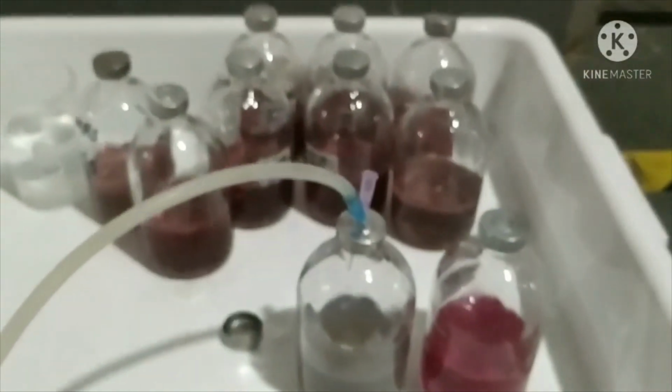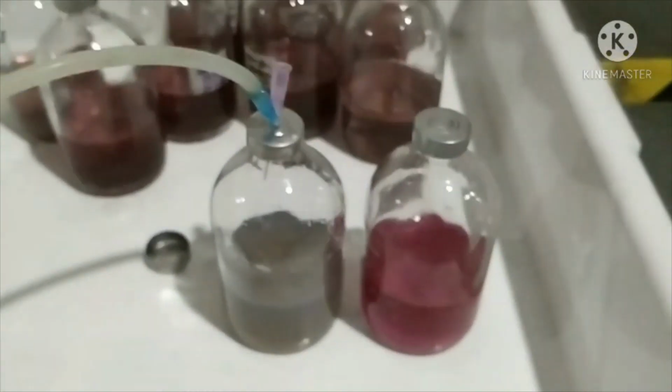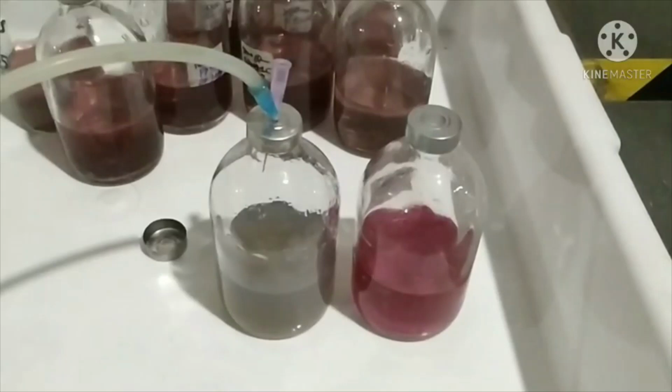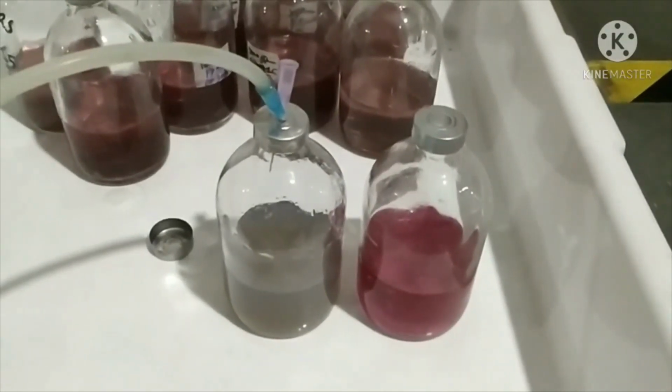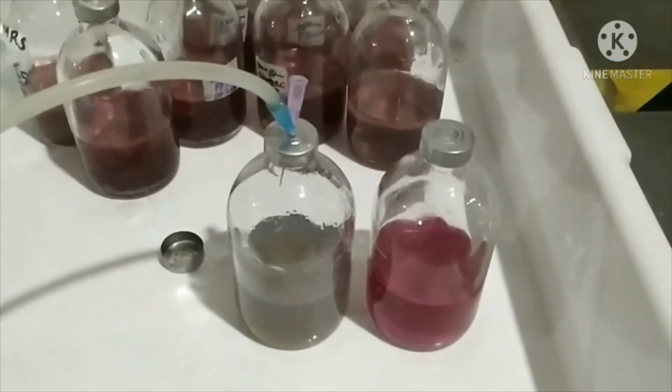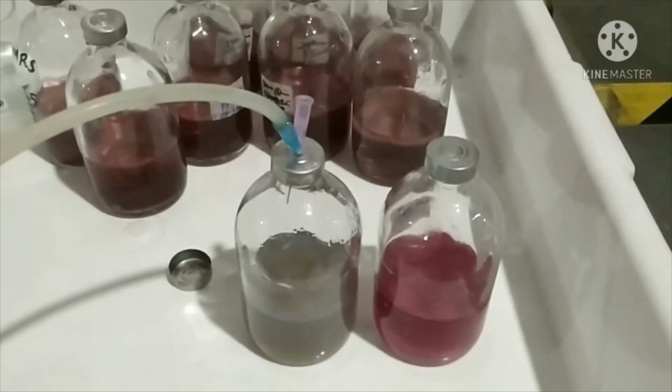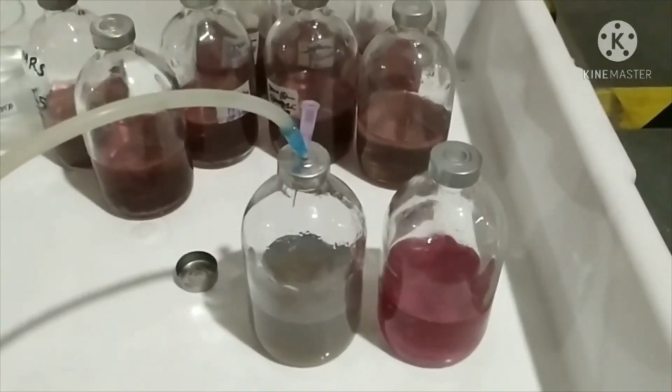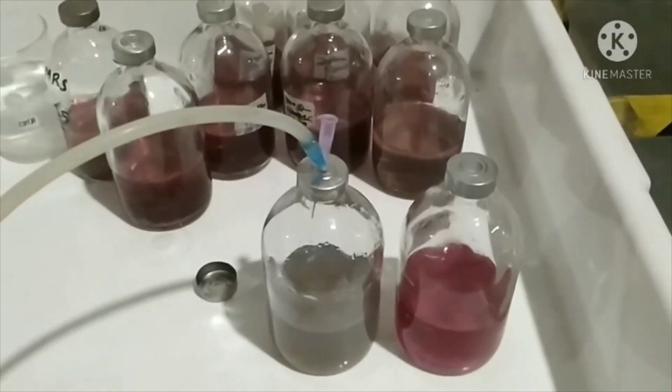Similarly, we will prepare all the serum bottles and then do the autoclaving of it, and after the autoclave we will inoculate the inoculum and then set it for incubation and see how the gas is produced by them.